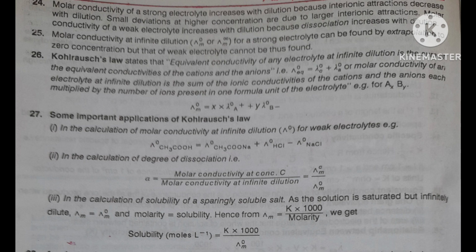In the graph you can see that if you want some exact value of molar conductivity at infinite dilution for a strong electrolyte, it can be found by extrapolation to zero concentration.